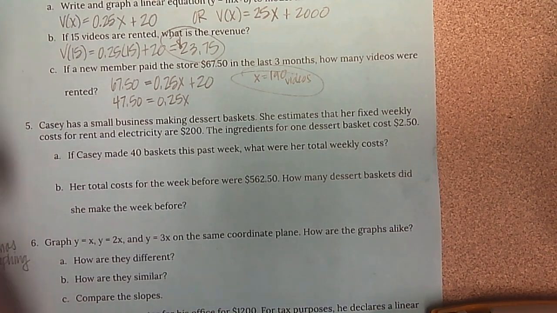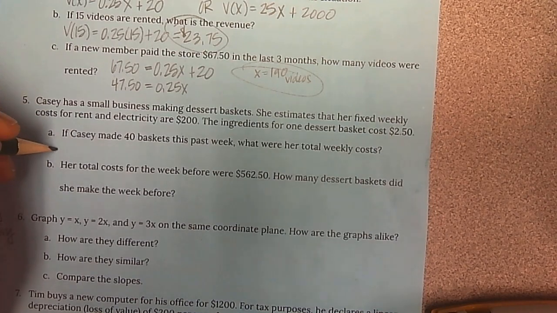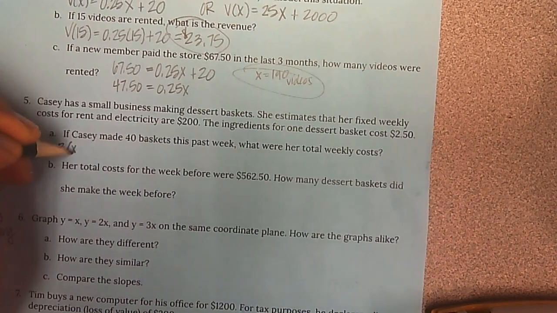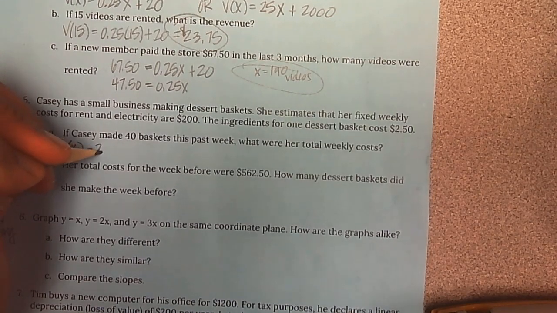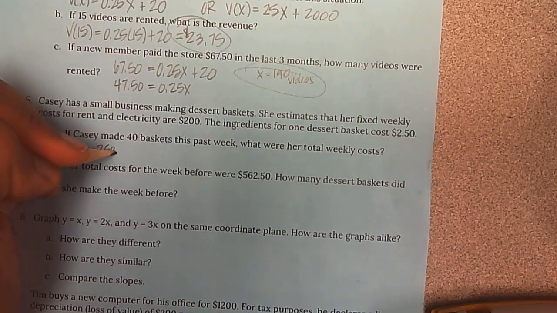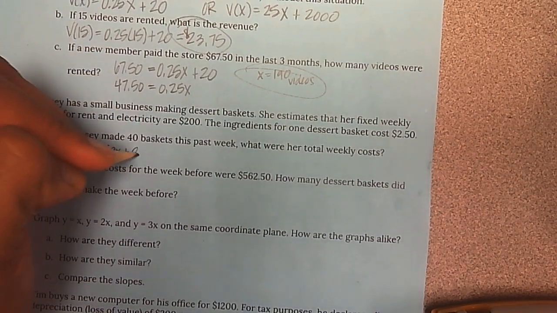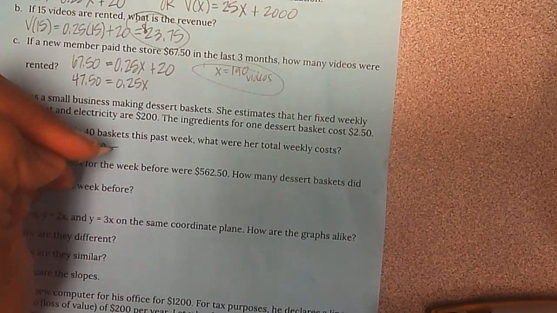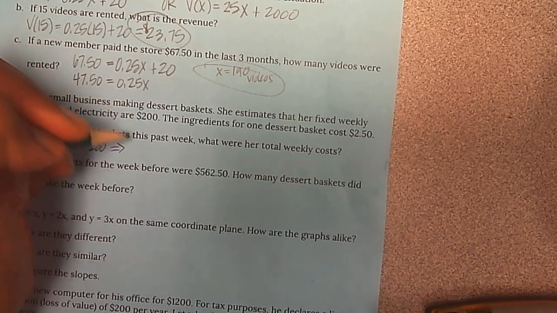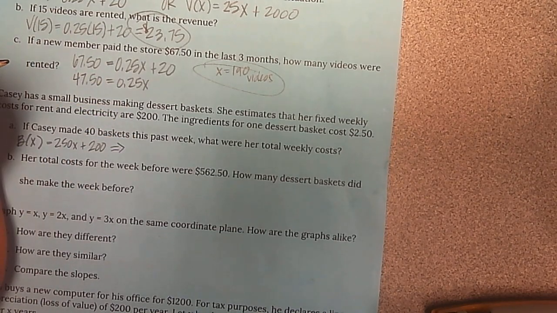Well, in order to do that, I need to know what I'm working with. So for her baskets, it costs her $2.50 for every basket she made, plus $200 just to keep the lights on. So if that's the case, then this, what is it, 40 baskets?